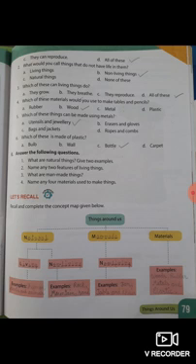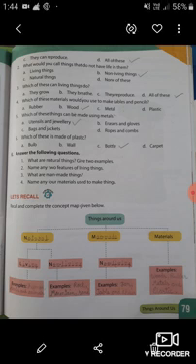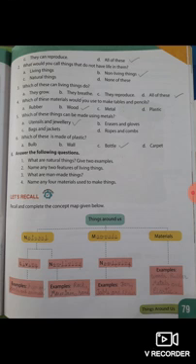Now let's recall and complete the concept map given below. Now students, look at this concept map. You have to complete this map by filling the missing words which are given here. So let's do it. Things around us.